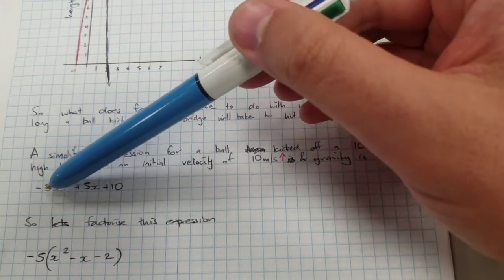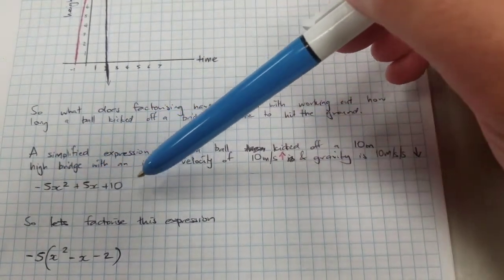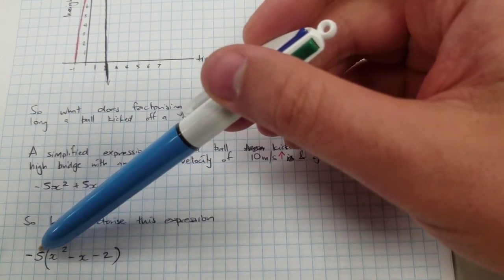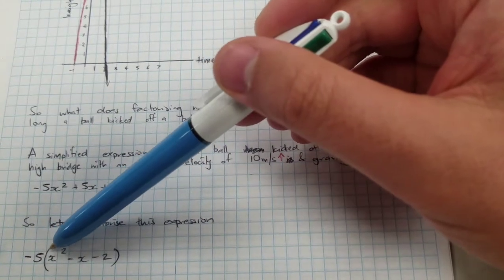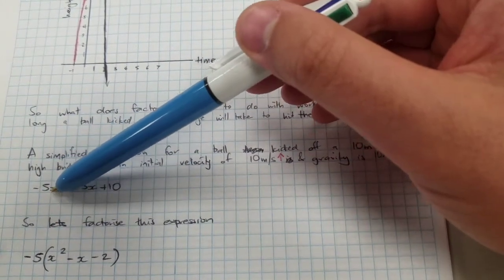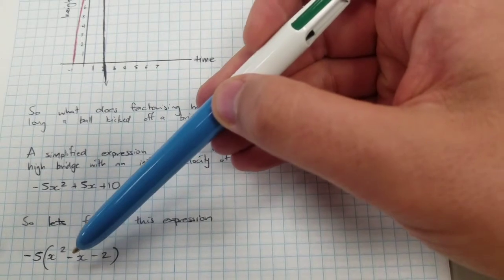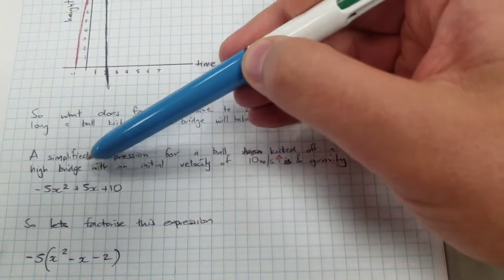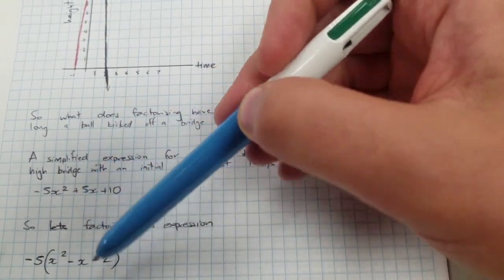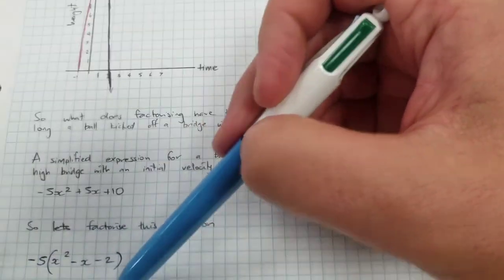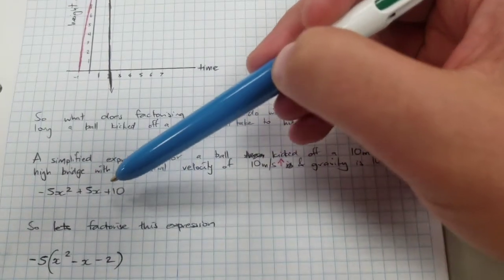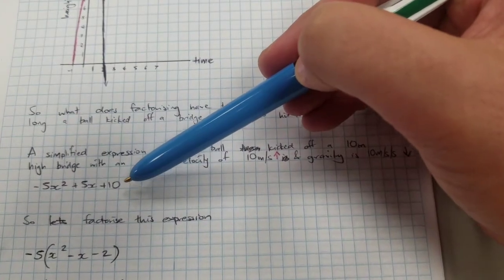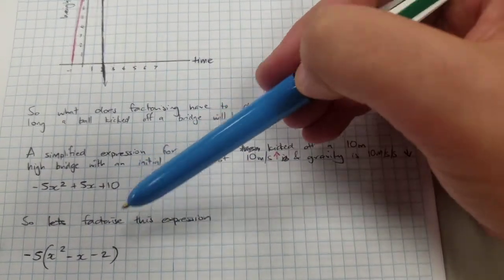So I'm effectively going to divide everything by a negative 5. I put the negative 5 out the front, and then in the brackets we've got negative 5 times x squared. That's what gives us our negative 5x squared. I put a negative x here, and if we do negative x times negative 5, that gives us the plus 5x. And if I do the negative 2 times negative 5, that gives us a plus 10. So this here is identical to this here. Two representations of the same thing.